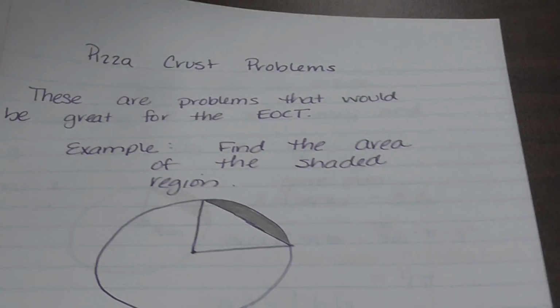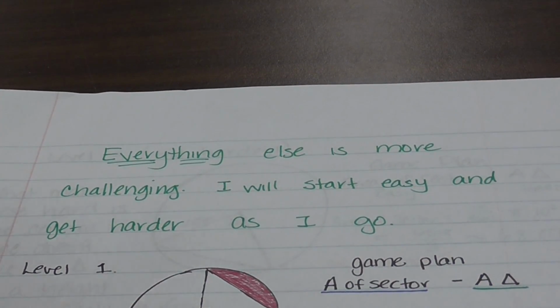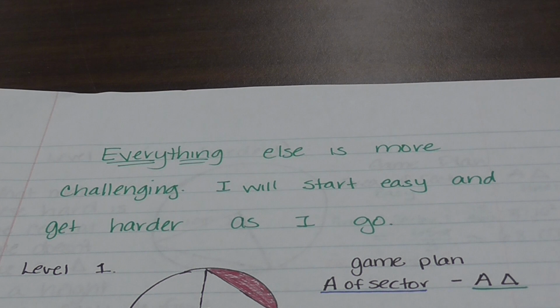What gets more complicated, if you want to call it a level 3, is everything else, because you don't have the special right triangle rules you can use. You don't already have your base and your height obvious to you. So we're going to start easy and work our way up. I'll start with a right triangle, then move to an equilateral triangle, and the last one will be something with any other measure besides 90 or 60.